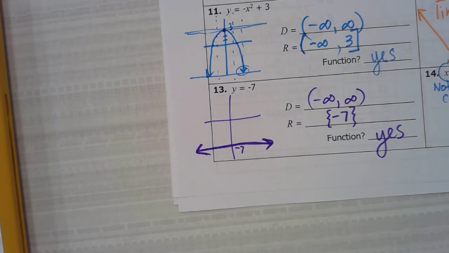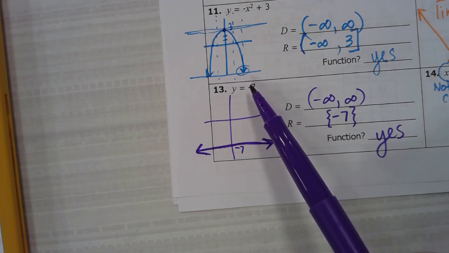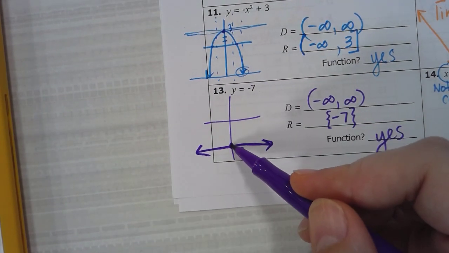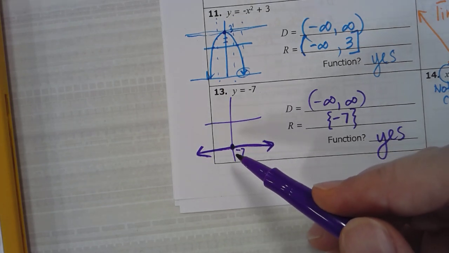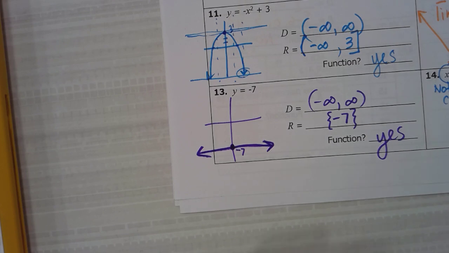All right, so here's how I remember the horizontal and vertical line because I always get them mixed up. If I were to put my pencil on y is -7, this dot right here is on the y-axis at -7, and then I draw a line through it, right? I don't want it to go the same way as the y-axis because then it would just be called the y-axis, and that would be silly.